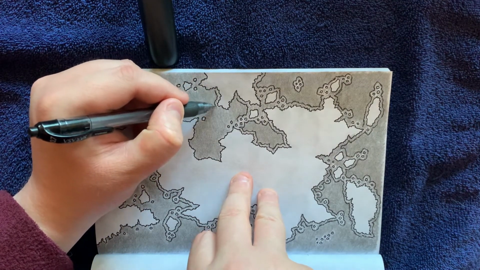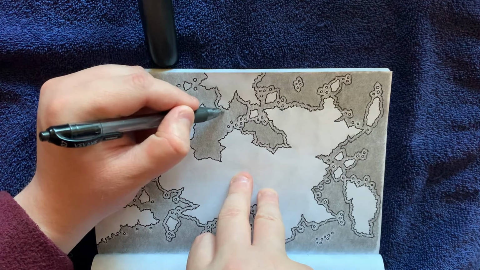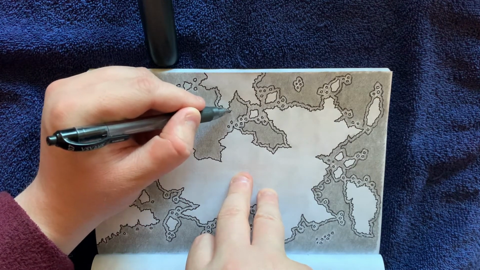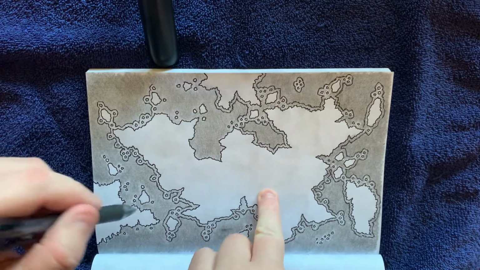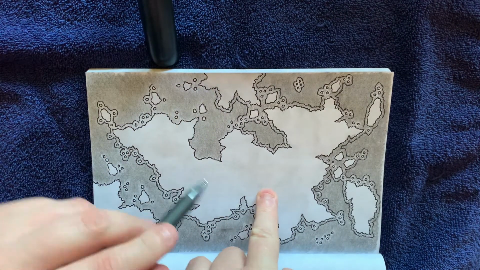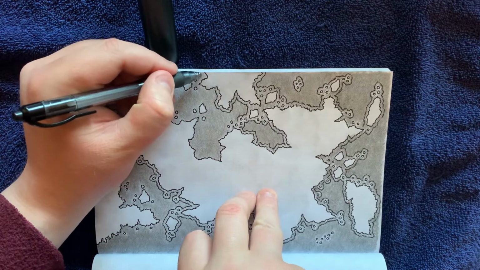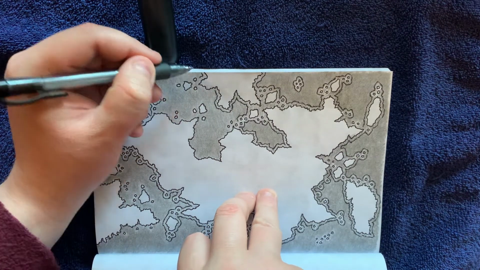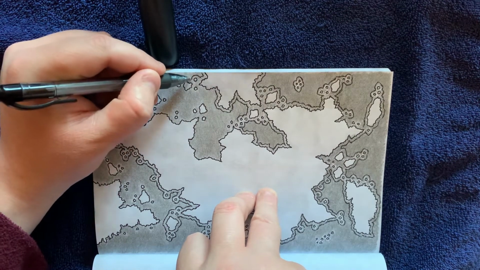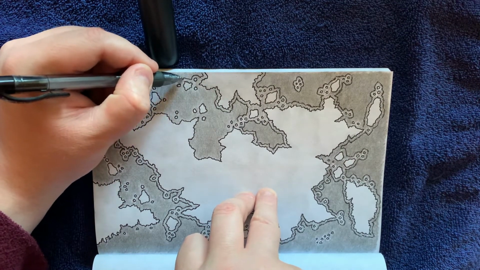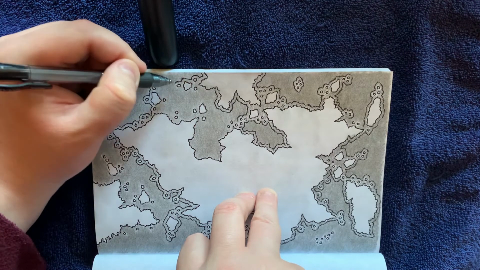Do I know what this world is going to look like? I do not. Do I know necessarily where the rivers are? Well, I said I wanted a river down here, but what about the others? Do I have any idea about other river waterway systems? Nope. Not right now. I'm also not worrying about that right now.